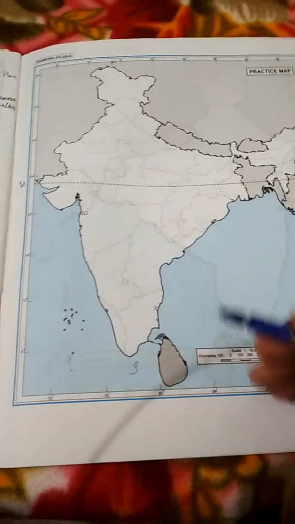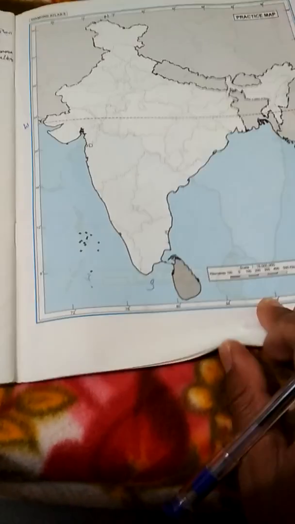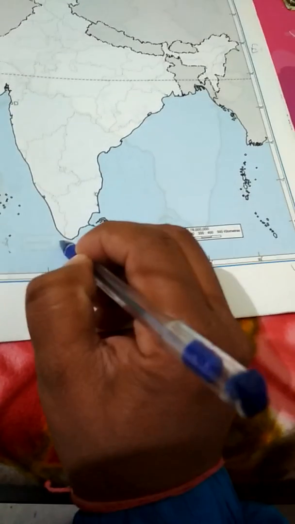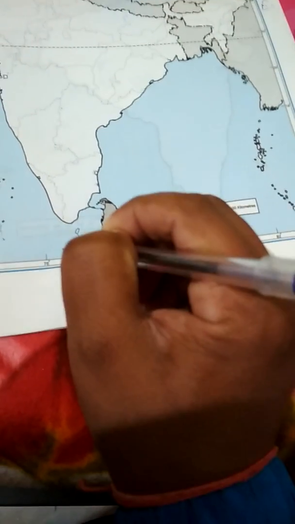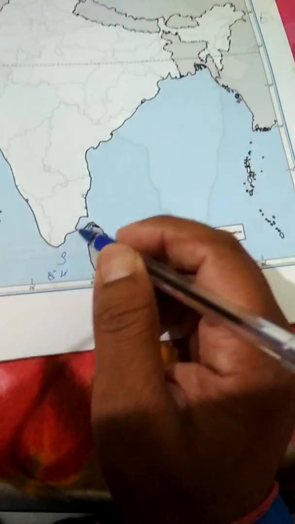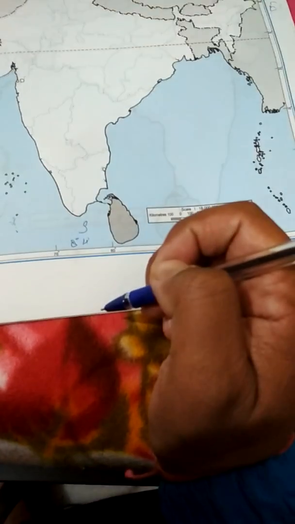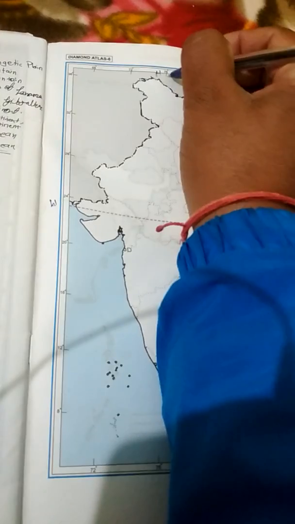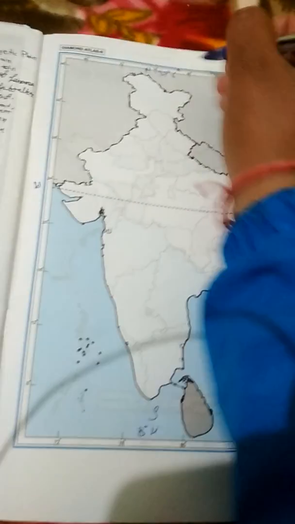As the latitudes, here is 8 degree 4 minutes, and here is 37 degree 6 minutes. Both are in the northern hemisphere.